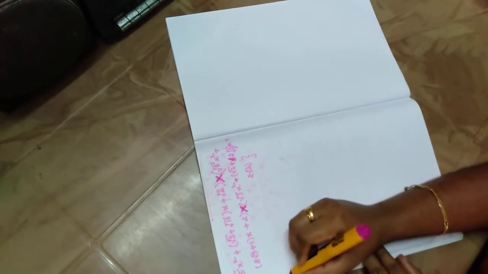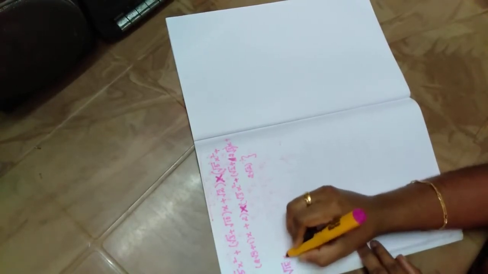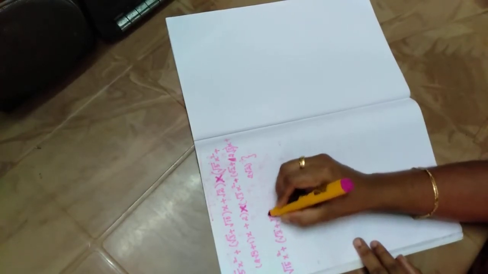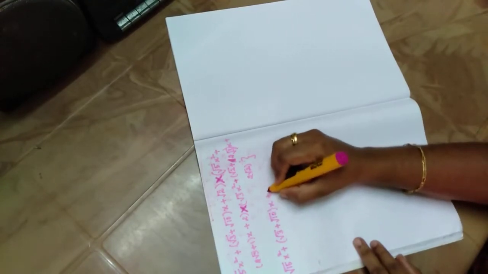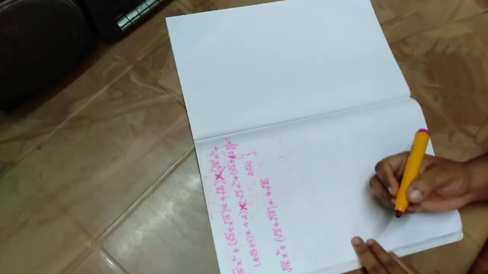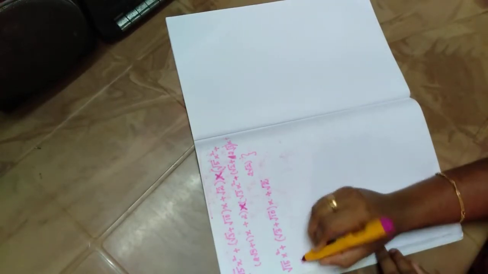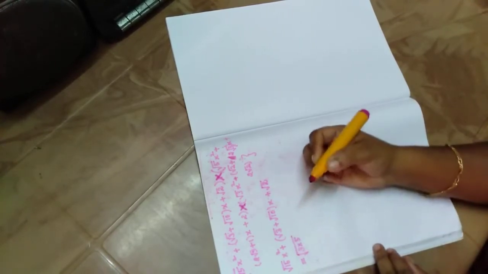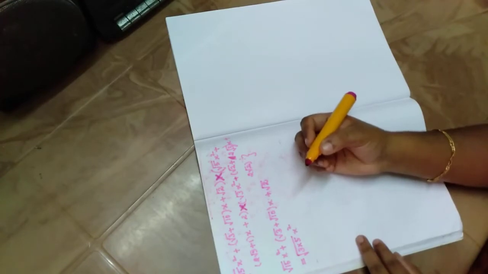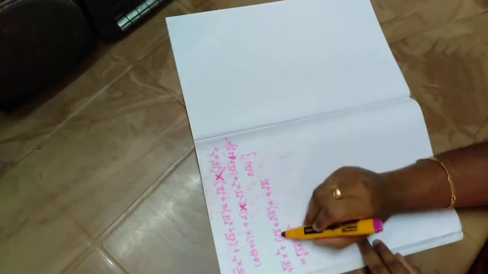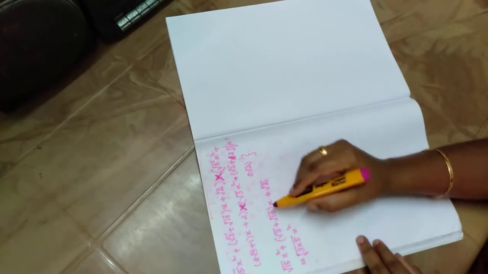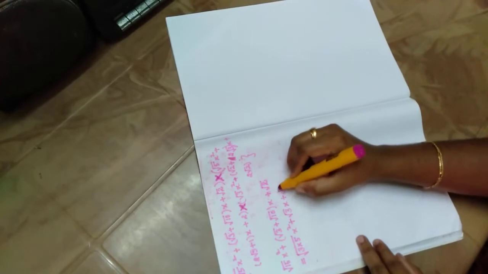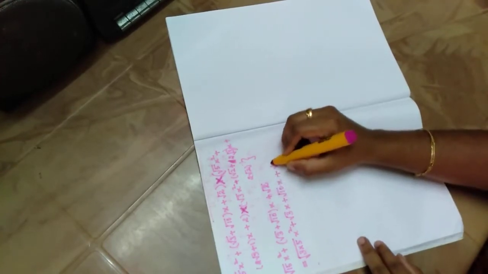So square root of 15x² plus (square root of 3 plus square root of 10) into x plus square root of 2, which is equal to square root of 15 means 3 into 5, x². Now this x is common for root 3 and root 10, so multiply with plus root 3 into x plus root 10 into x plus root 2.